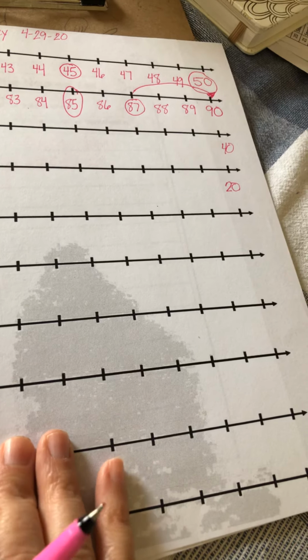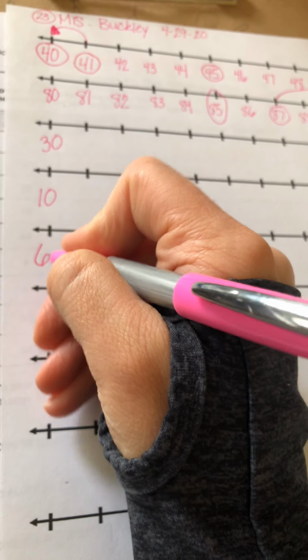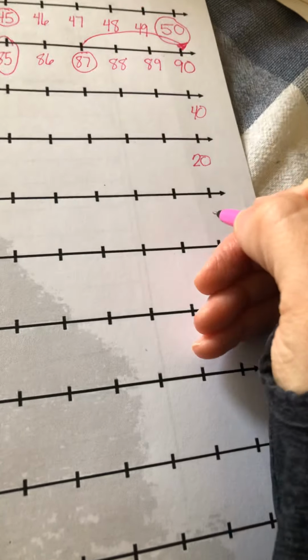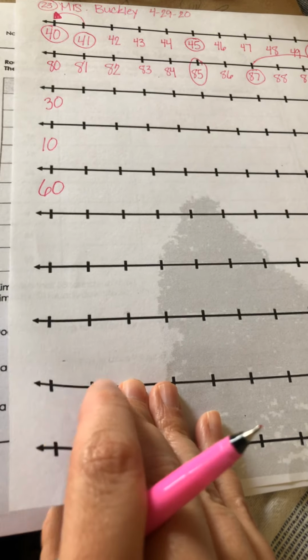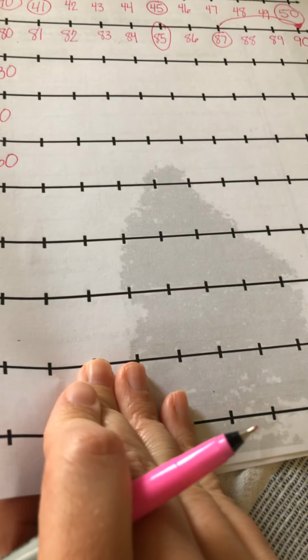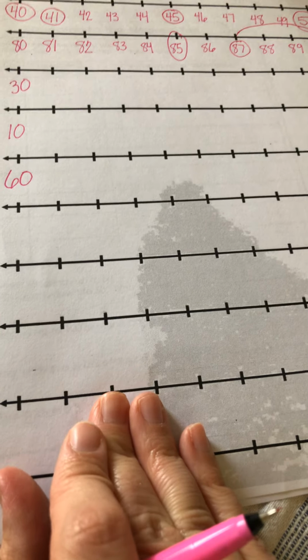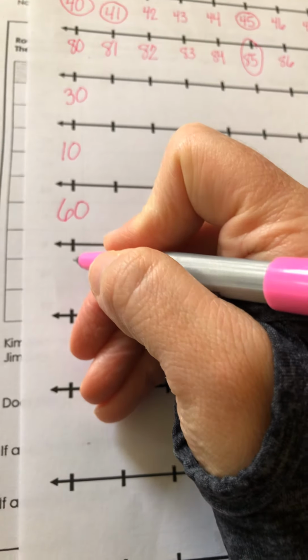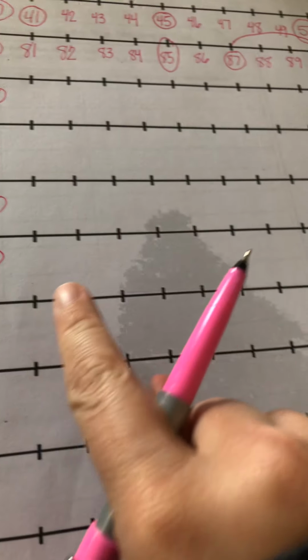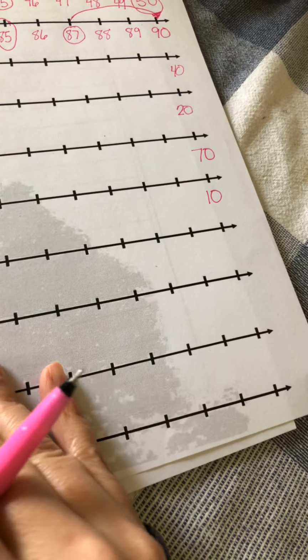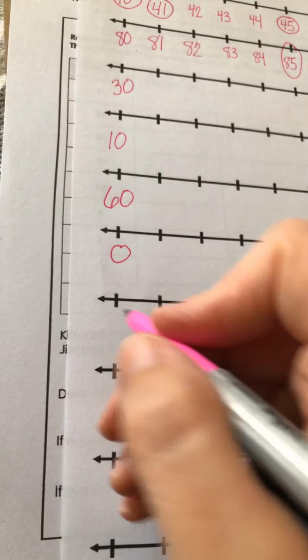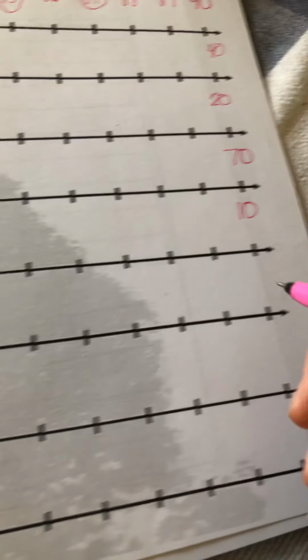The next number on your worksheet is 63. 63 falls in between 60 and 70. You can turn it off now if you know how to fill in the rest of your number lines. I'm just helping you. But if you think you got it, you can go ahead and shut me down. The next number, this might be tricky though. Listen, 4. If I'm going by tens, 4 is going to start with a 0 and go all the way up to 10 over here. Okay? The next number is 6. Same with 6. You're going to start with 0 and go up to 10.